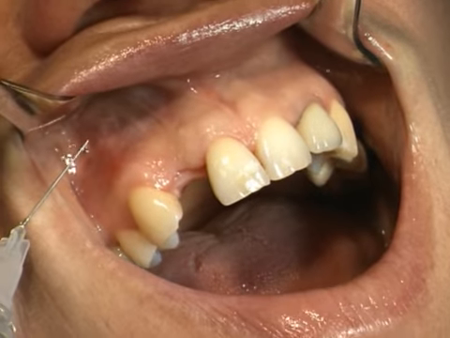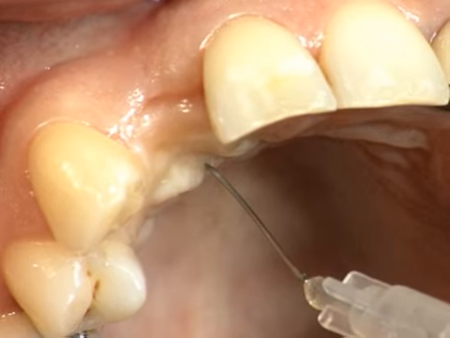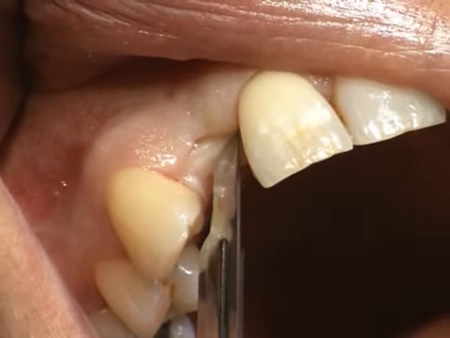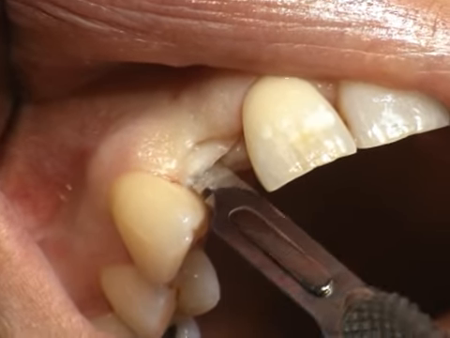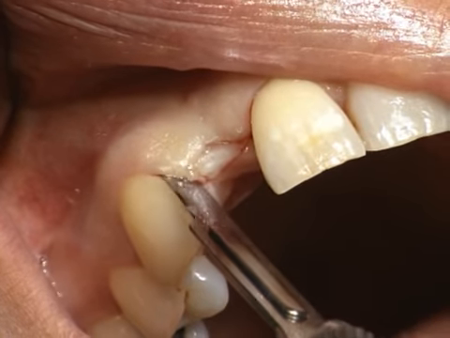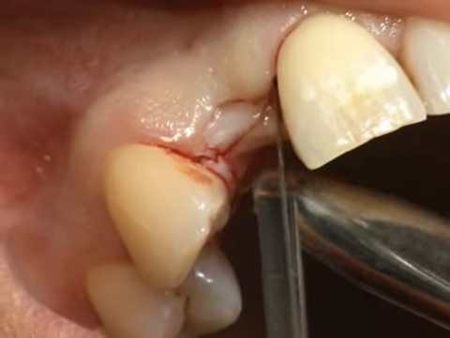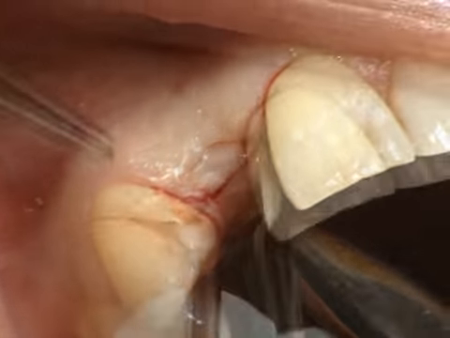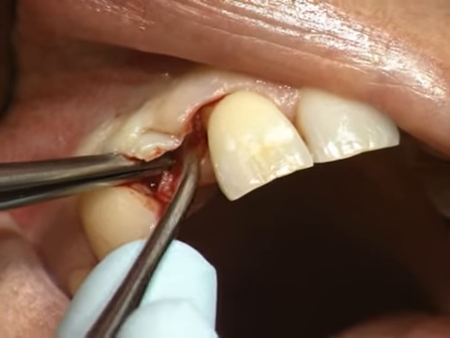For the procedure, terminal anesthesia of the vestibular and palatal mucosa is administered as usual. Exposure of the alveolar process commences with an incision on the ridge, which is made slightly towards the palatal side. The incision is continued carefully in the vestibular direction in the sulcus of the adjacent teeth. The mucoperiosteal flap is raised with a fine periosteal elevator.